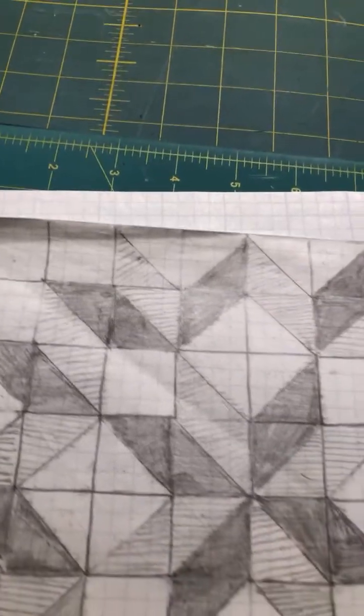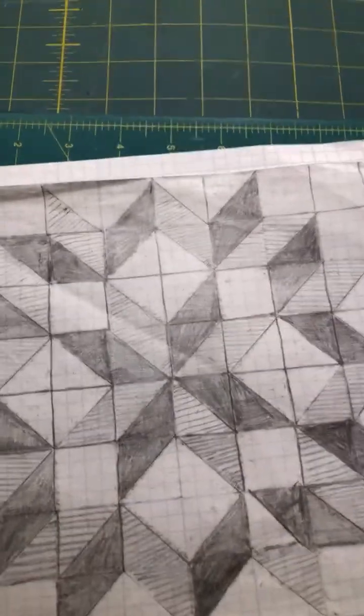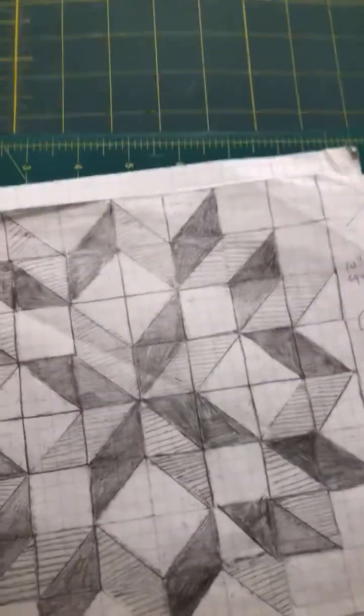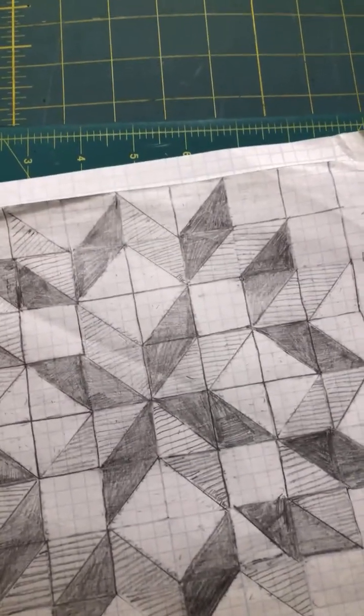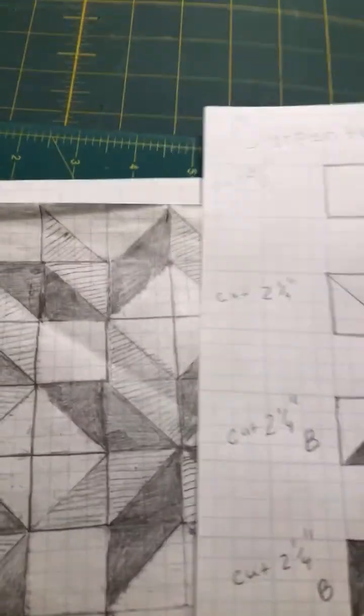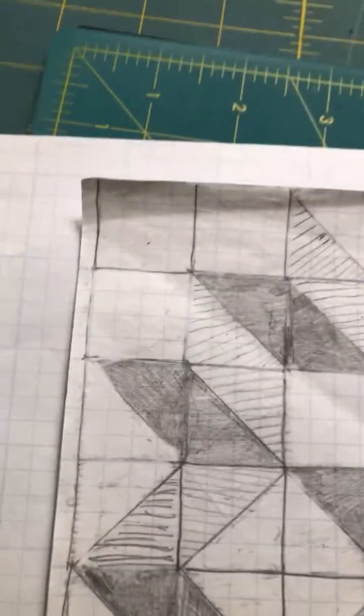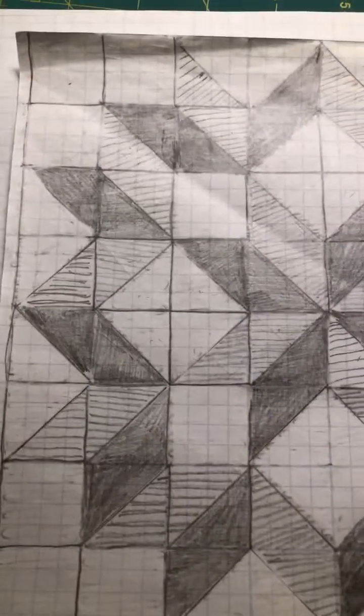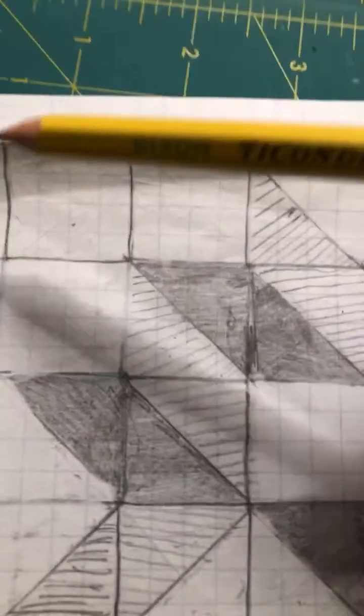So in this Carpenter square quilt block, I took it upon myself to come up with the key. So what I did, if you look at the block, you see this is a block.